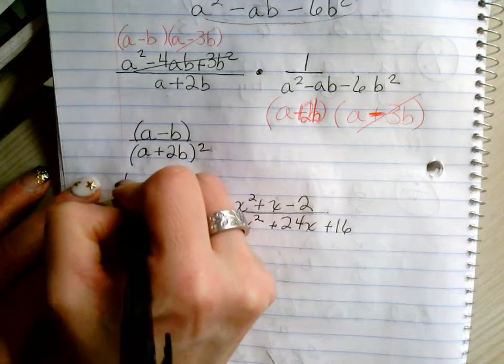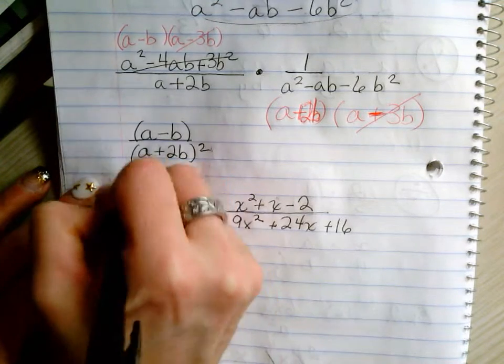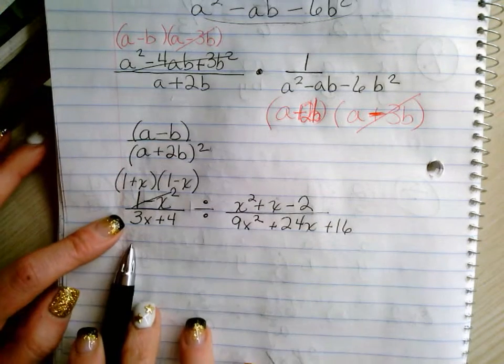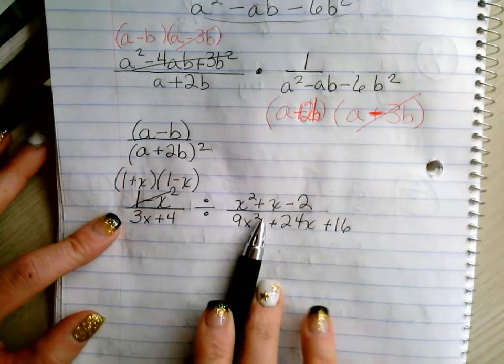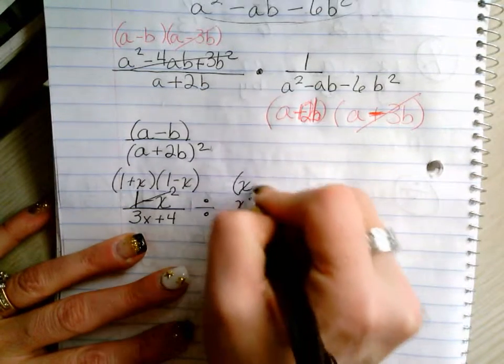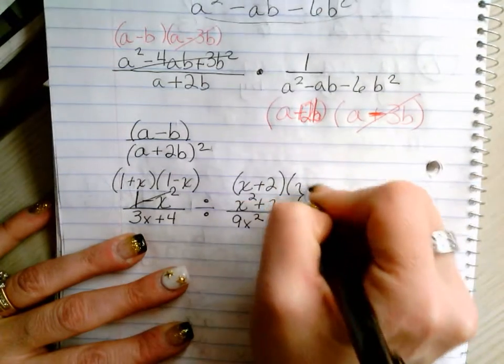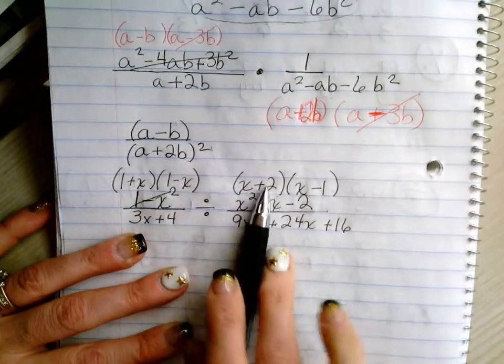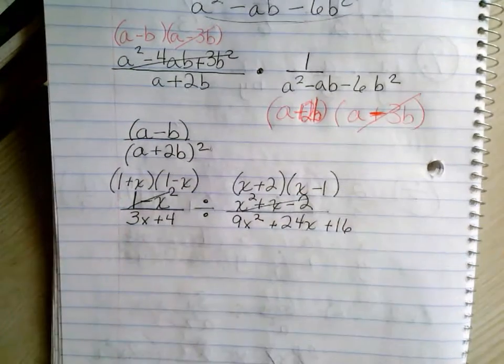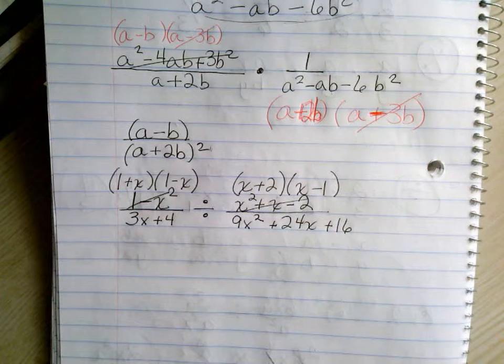So 1 plus x, 1 minus x. You agree with me? Am I factoring it right? Hope so. This looks like it's going to be x plus 2, x minus 1, positive 2, negative 1 gives me a positive x. Good. That one's done. Save the best for last.